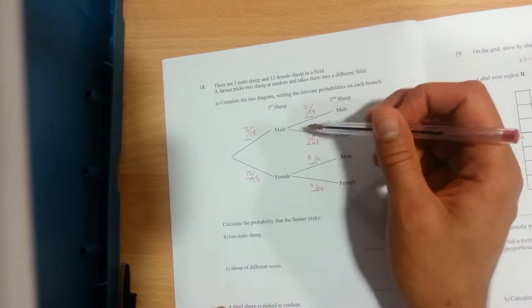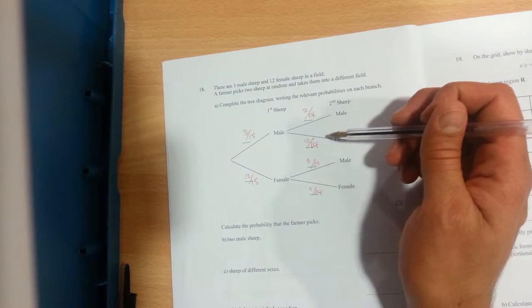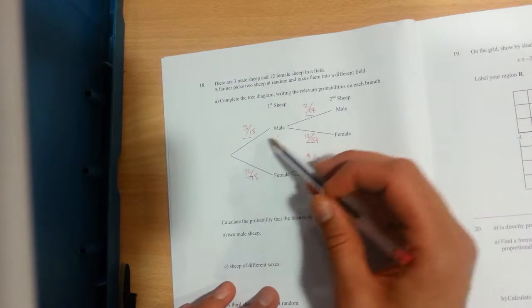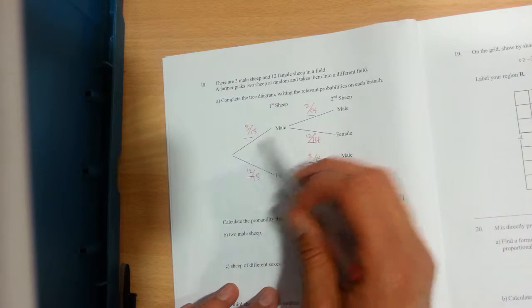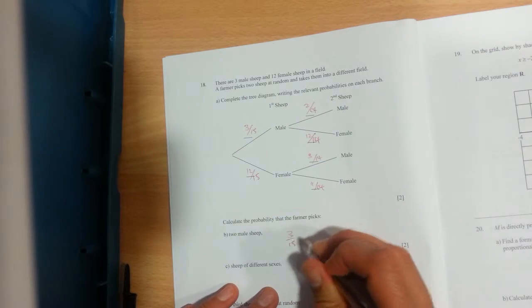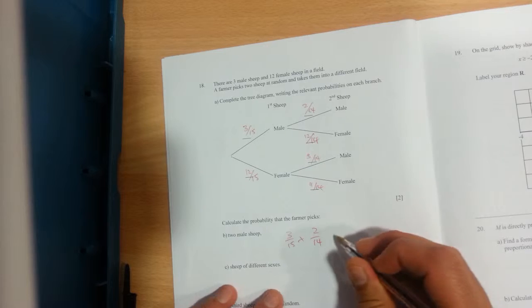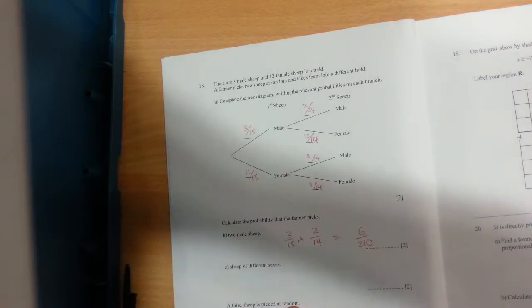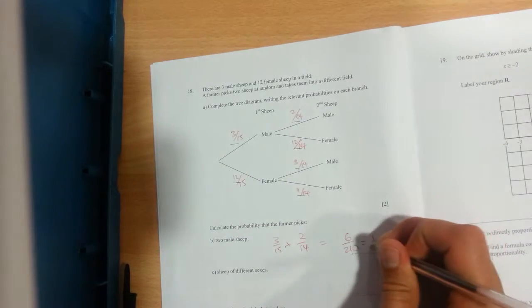In probability, unlike in other situations, you tend not to cancel the fractions down. It just makes it easier to compare the probabilities. So the probability of picking 2 male sheep, that's a male sheep followed by a male sheep, and as you go along the branches, you multiply. So it's 3/15 times 2/14, which is 6 over 210, which cancels down to 1 out of 35.